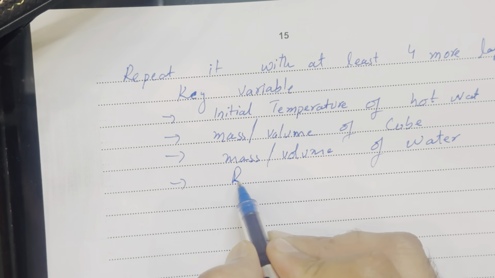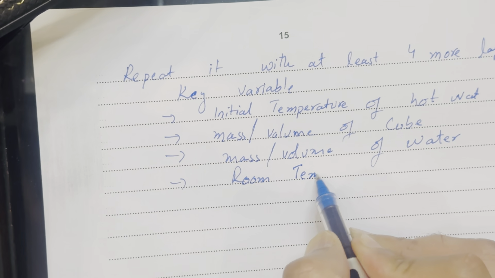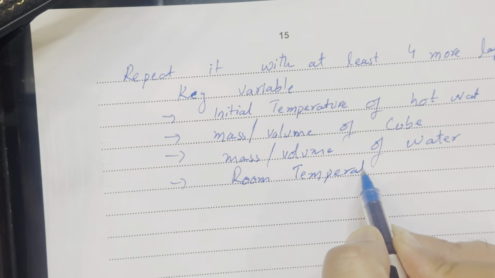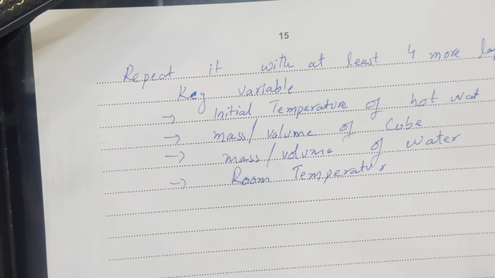We need to record the room temperature. It could also vary. Room temperature, temperature of the ice cube.